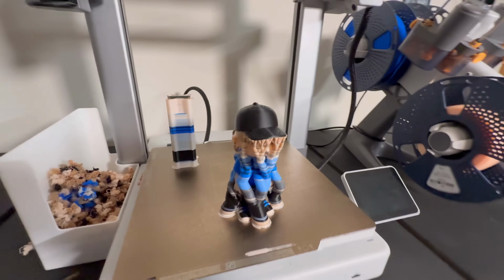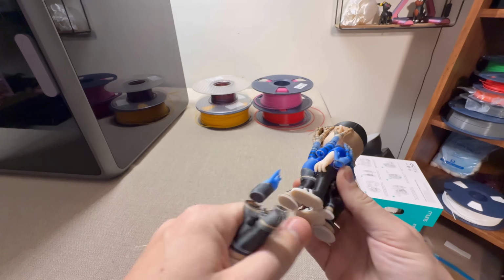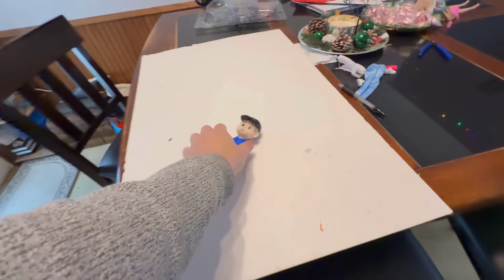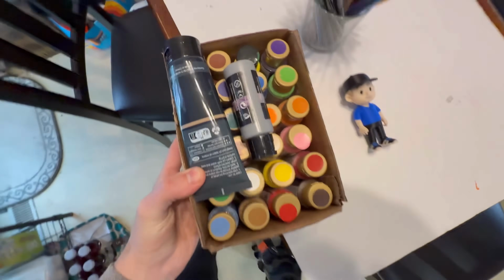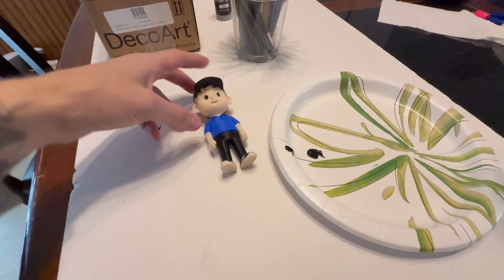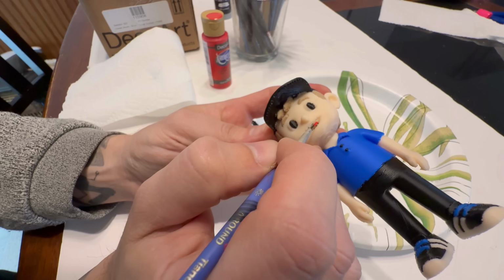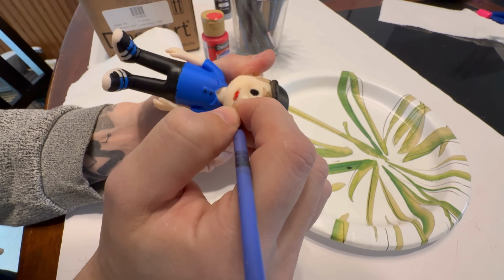So here is the finished product. I pulled away all the supports. I was super gentle with this. I will say that there are some imperfections. And again, you could go back and fix a lot of these in the slicer. Also, you can touch up things with acrylic paint. It's actually pretty easy to do, and I have pretty good results with it.